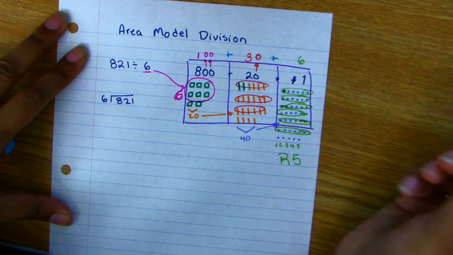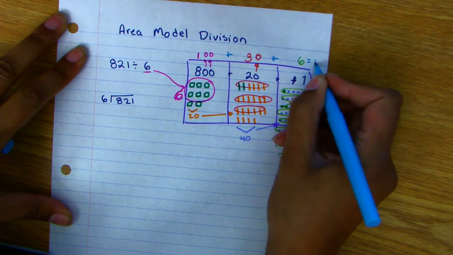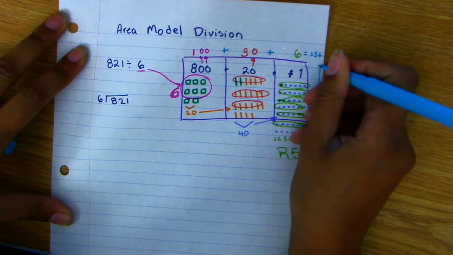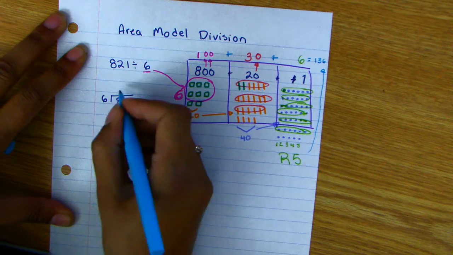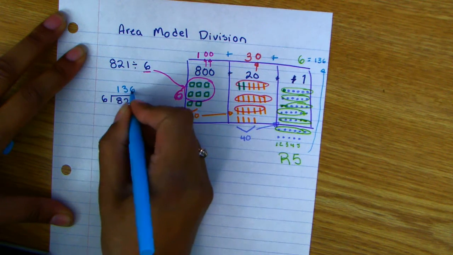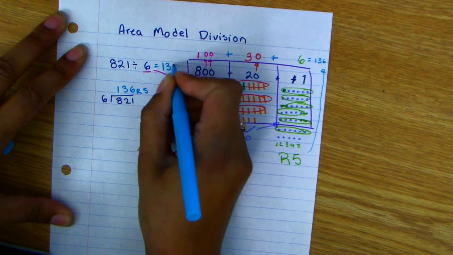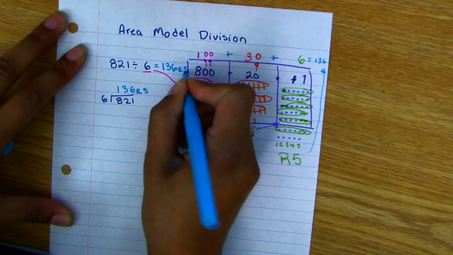Our very last step is to add together these numbers on the top, where we get 136. And then we can't forget about our remainder. So now we have our answer, which will be 136 with our remainder 5.